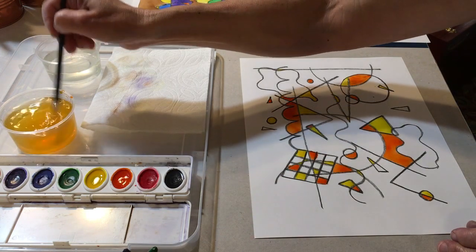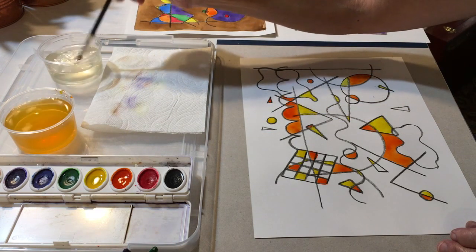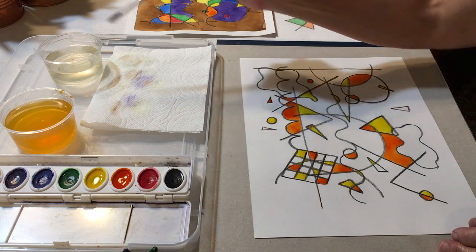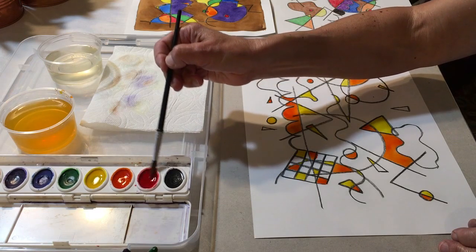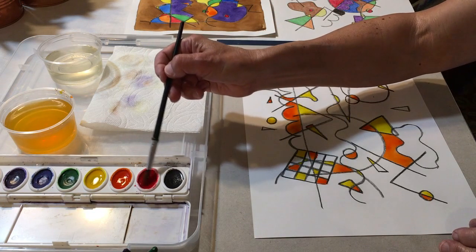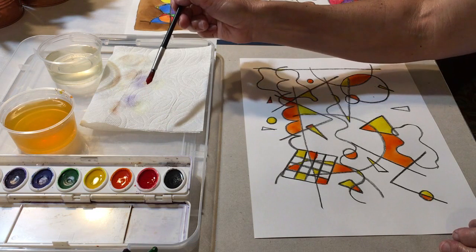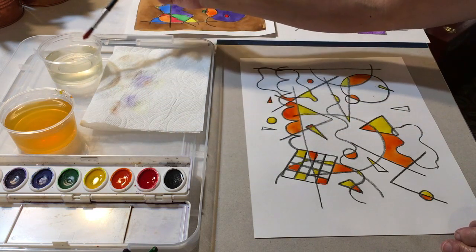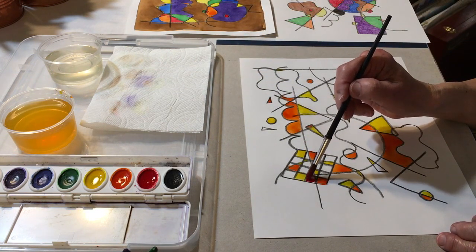I'm going to rinse my brush round and round in that water, a little bit in the clean water, touch it to the paper towel. And I think I'm going to go into red now. So round and round. When I touch it to the paper towel, I'm actually looking at what the color is. If the purple comes out, that tells me my brush isn't clean enough yet, and I go back into the water, rinse, rinse, rinse, back into that water, and try again. Okay, now I've got red, so let's see where I'm going to put the red.